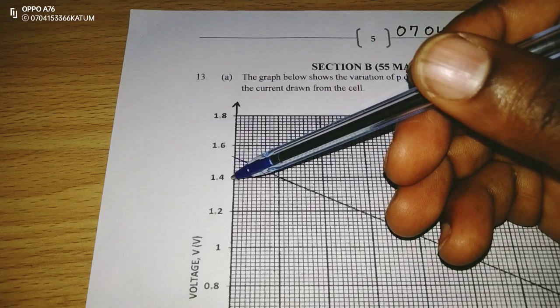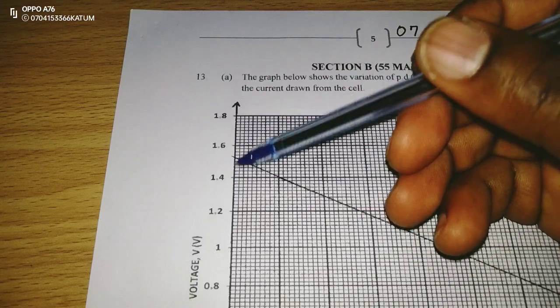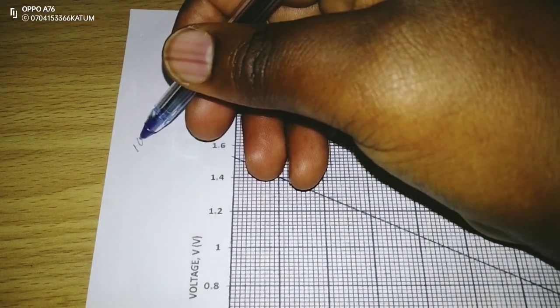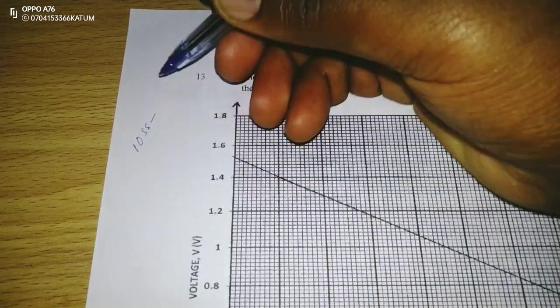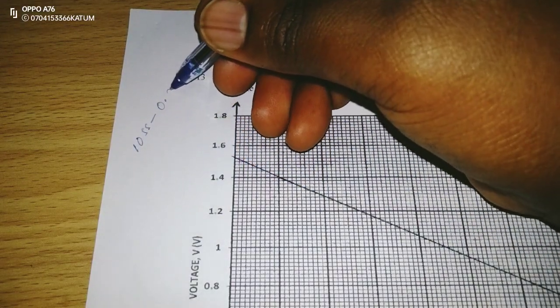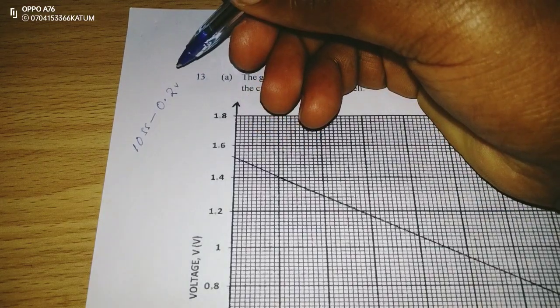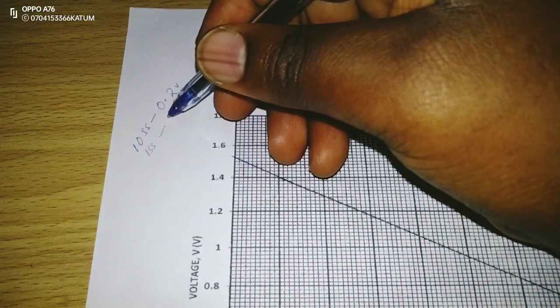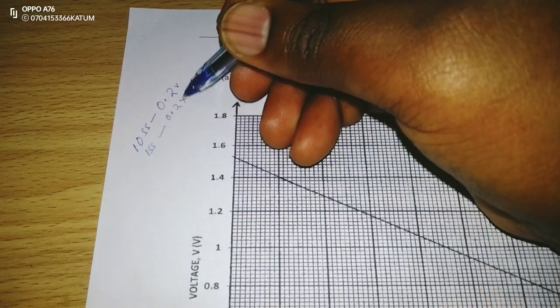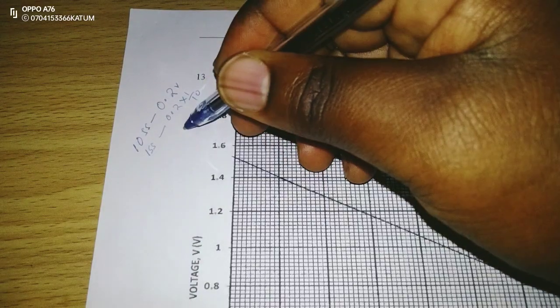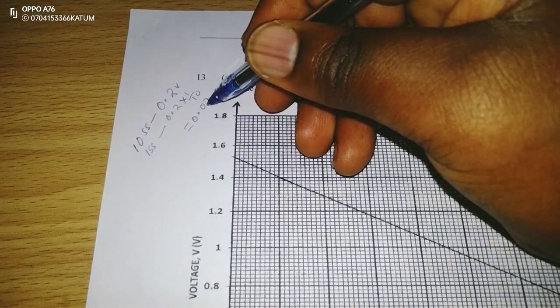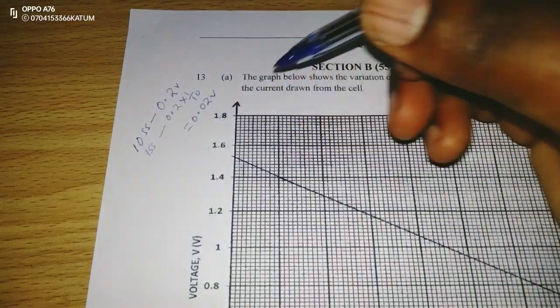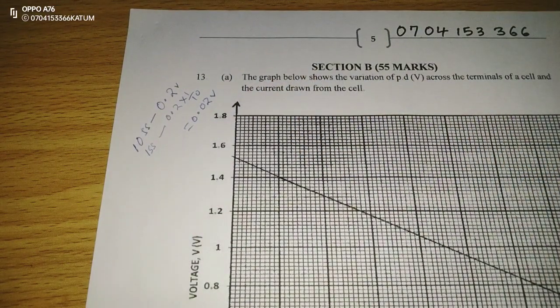Remember, we have only 0.2 units for 10 divisions. So in 10 small squares, we have 0.2 units. These are volts. What about within one small square? This is going to be 0.2 times 1 over 10, so we're going to have 0.02 volts for every small division.